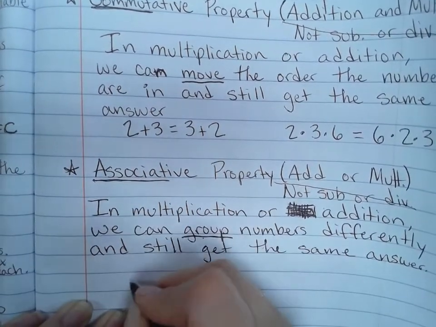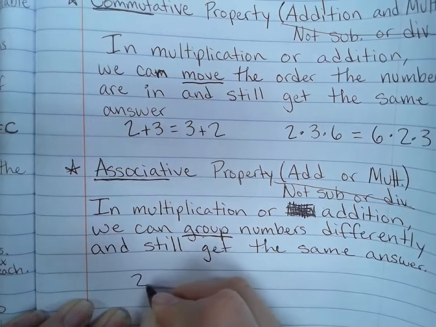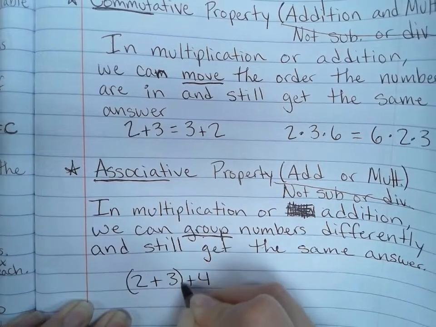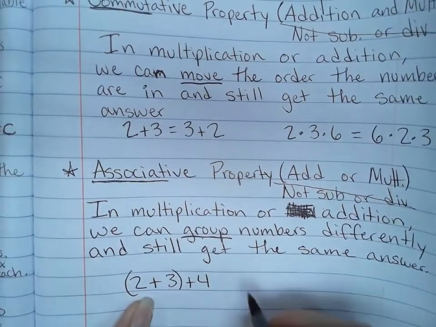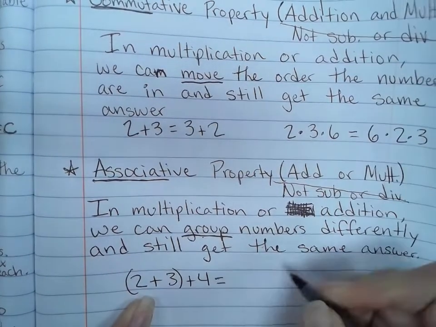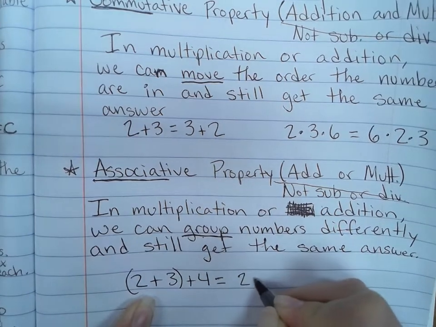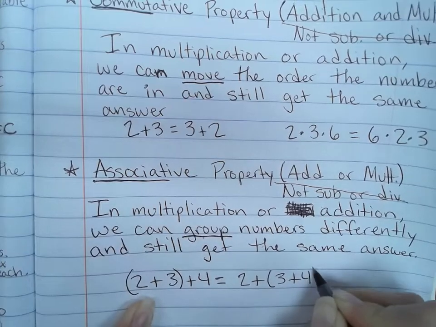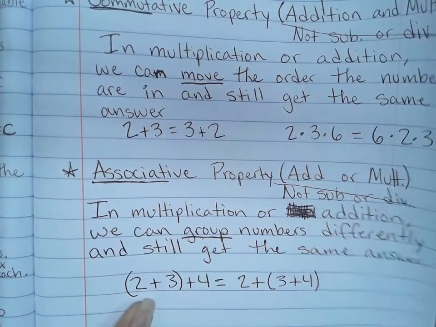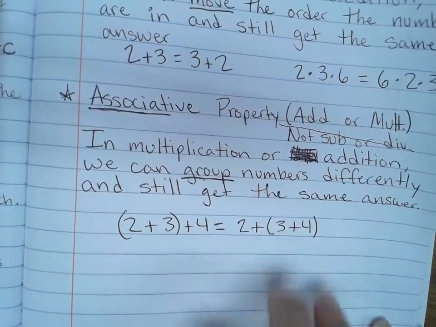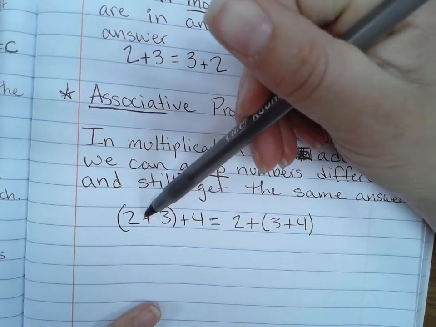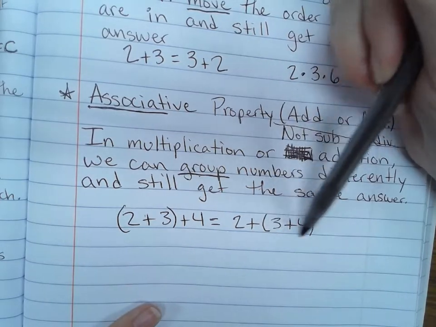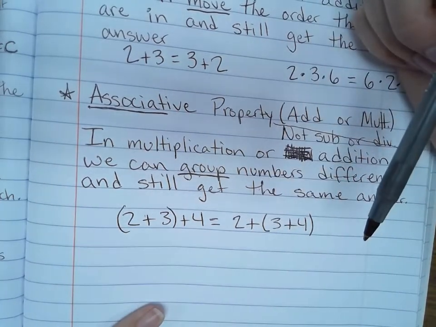So, some examples. If I have 2 plus 3 plus 4, but I put 2 and 3 in parentheses, we would do that first. But it's also the same as if we were to do 2 plus, and then in parentheses, 3 plus 4. Notice how my grouping symbols are different. So if I do this first, I get 5, then 5 plus 4 would be 9. Or over here I do this and get 7, and then 7 plus 2 would still be 9.